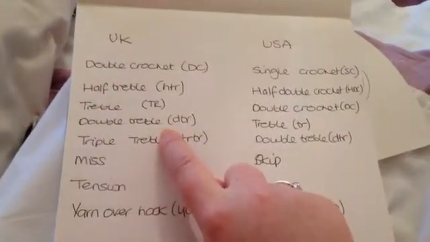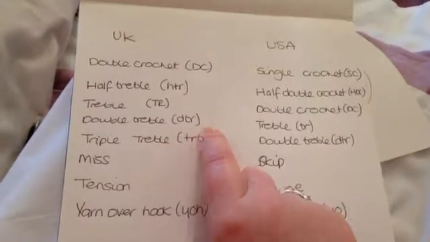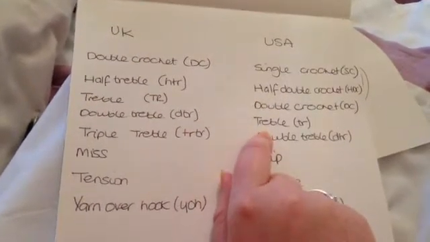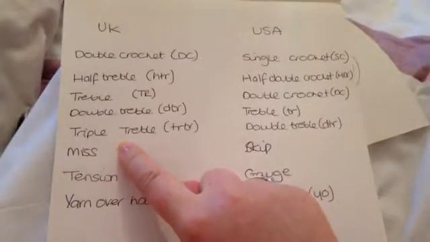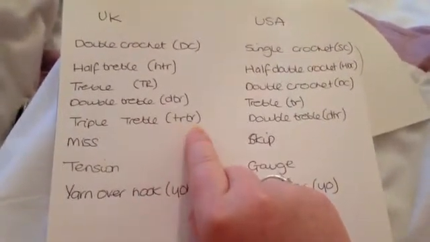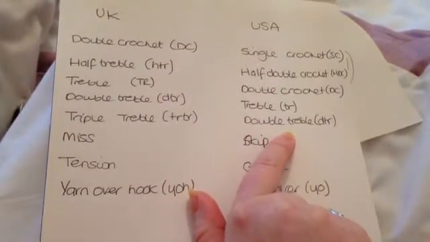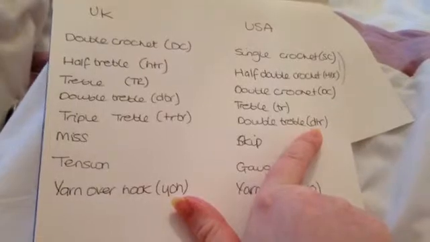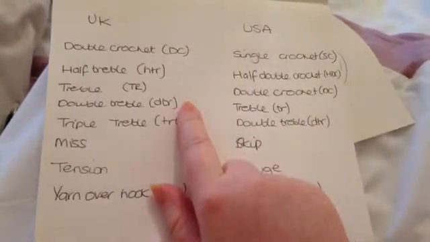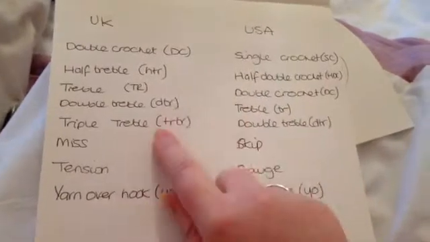A double treble stitch, or a DTR, is known as a treble in the US. And UK triple treble, which is hard to say, or a TRTR, is known as a double treble in the USA, which is easier to say, and that's a DTR. They're the main stitches. Like I say, all exactly the same, they just have two different names.